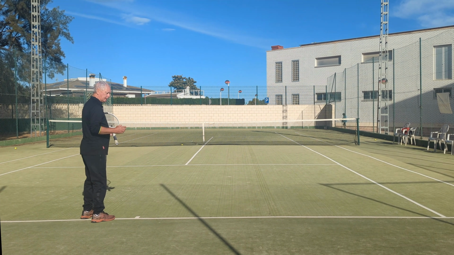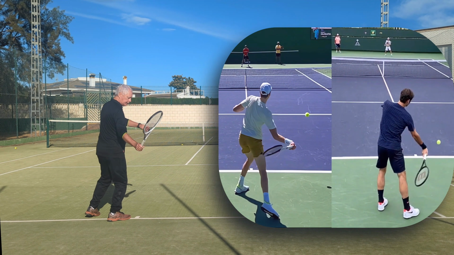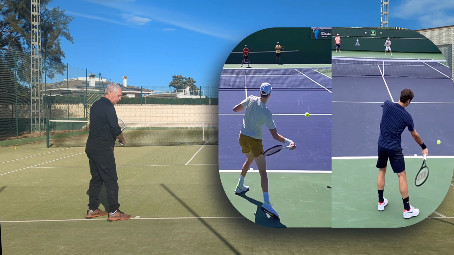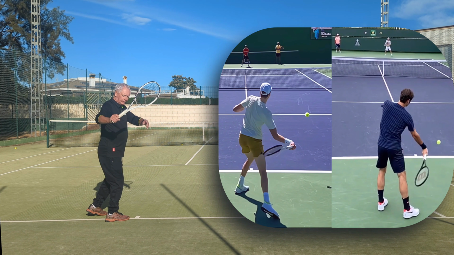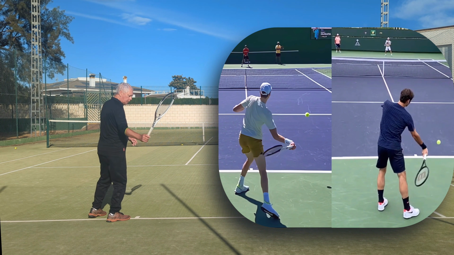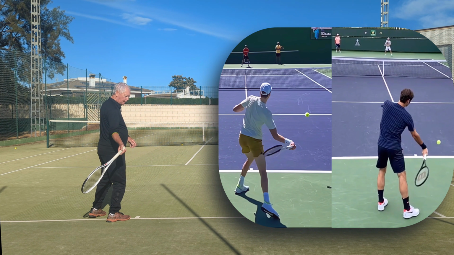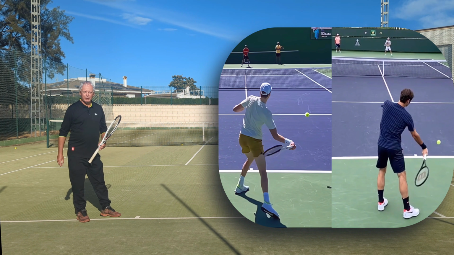So if you look at the racket lag of even the likes of Roger Federer, then it tended to take place here. But if you look at the racket lag of Jannik Sinner, then it tends to take place here. So we have Federer with this position here, and we have Sinner with this position here. But what difference does that really make?